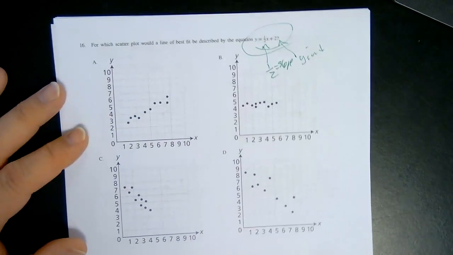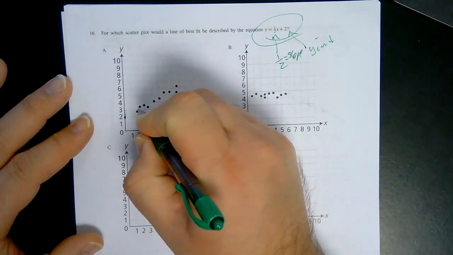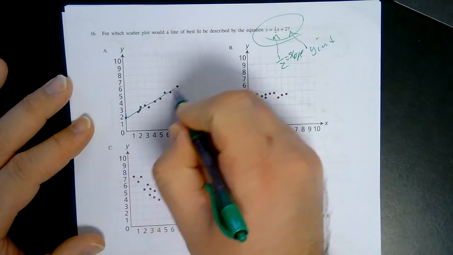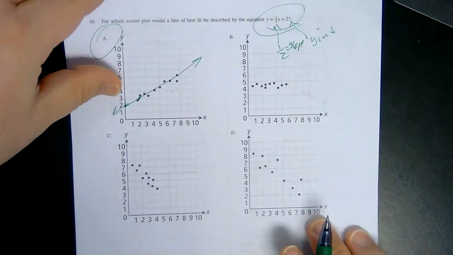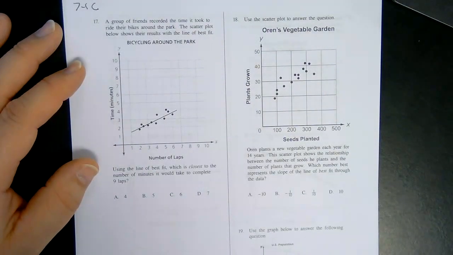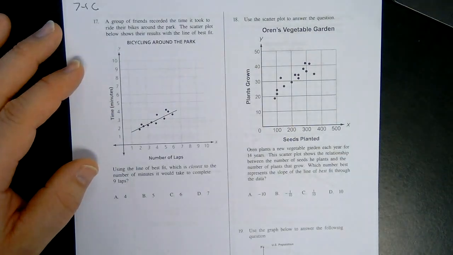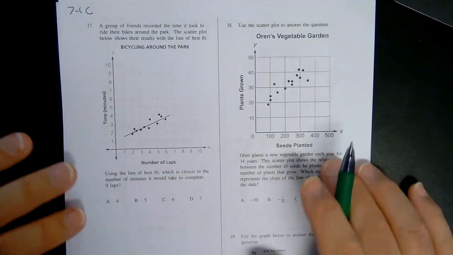Did I do 16 again? Looks like we just repeated it. So plot 2, go up 1 over 2, and draw my line. Must be a repeat question. Yep, 14 was just like 16, just different graphs. Okay, going on to number 17.